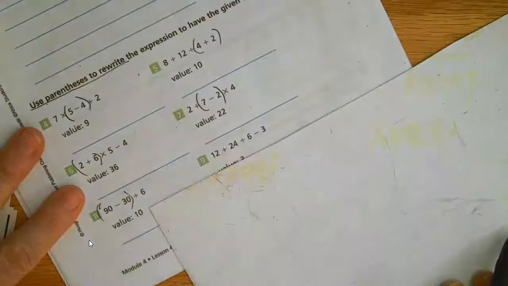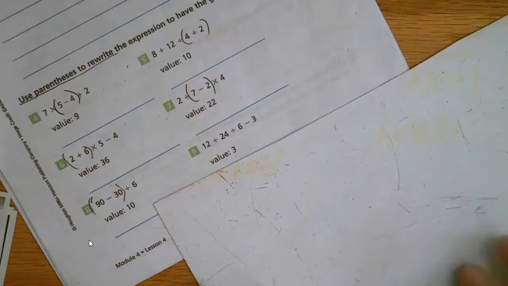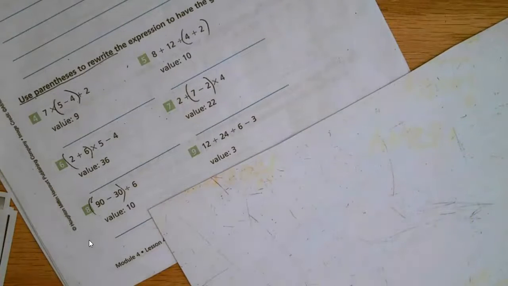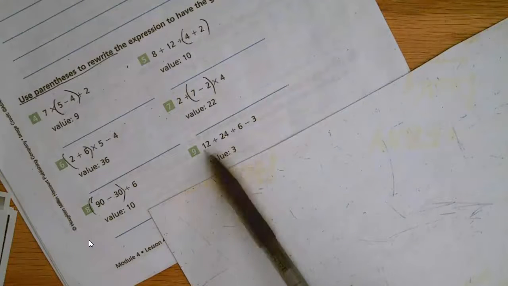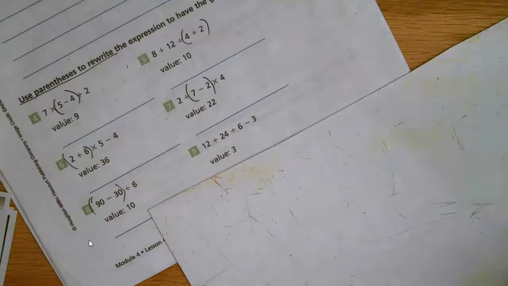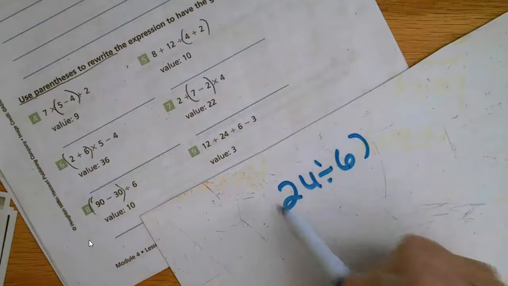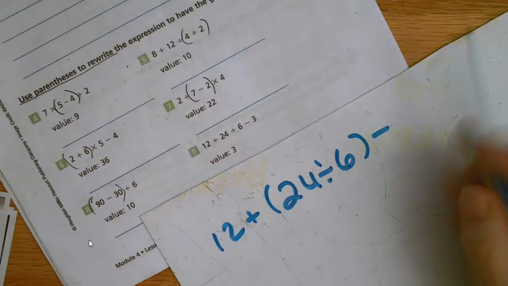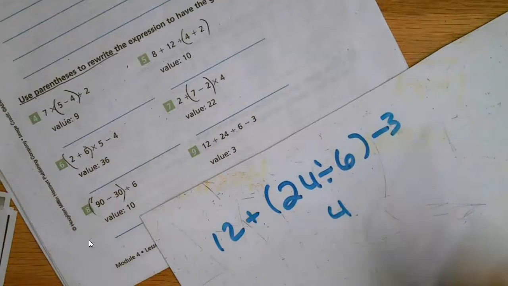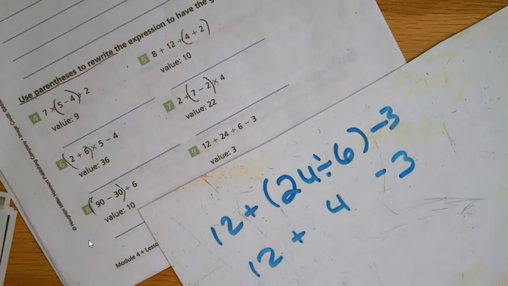All right, I'm going to look at number 9. I have the problem 12 plus 24 divided by 6 minus 3, and I see that the value is going to have to be 3. If I have no parentheses at all, would I do this first? No, I wouldn't. I'm going to have to come here and do this first, so 24 divided by 6 is going to be 4. Bring down my other signs. All right, and 12 plus 4, I already know this is not going to be 3, so that's not going to work. So I'm going to just stop.